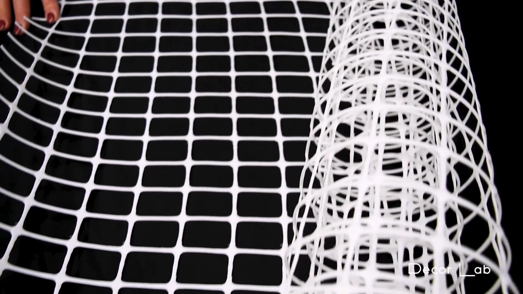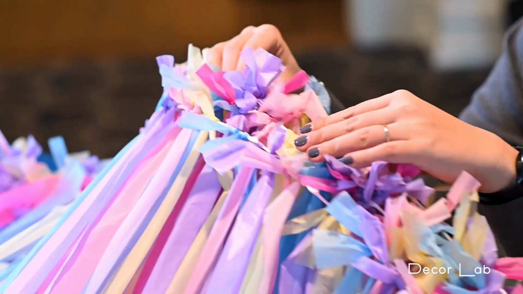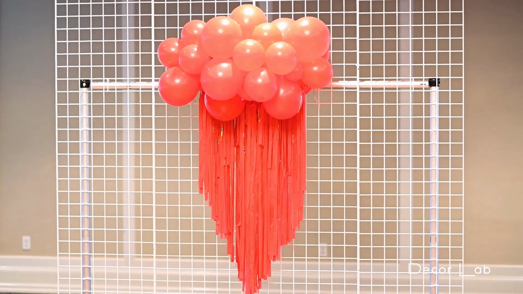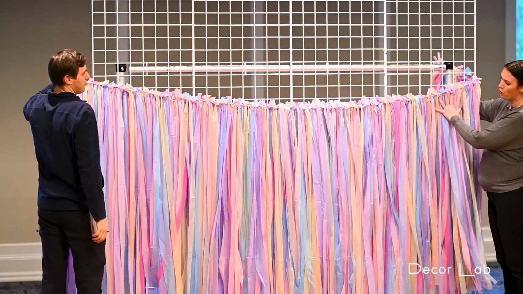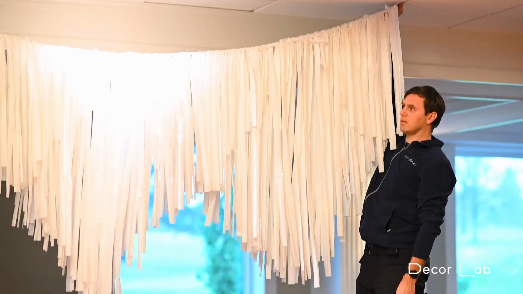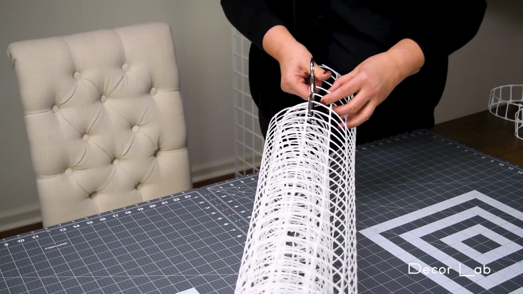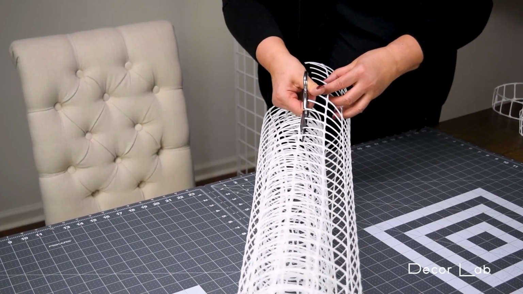Now, let's talk about streamer structure basis. The base would depend on what you're creating your streamer for. Today, we will talk about the balloon streamers, streamer wall, and ceiling streamers. For balloon streamers, we will use a single square fence net. The fence net comes in a 30-foot length and a 50-foot length.